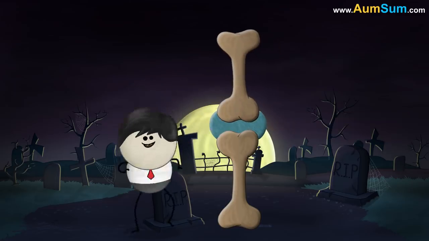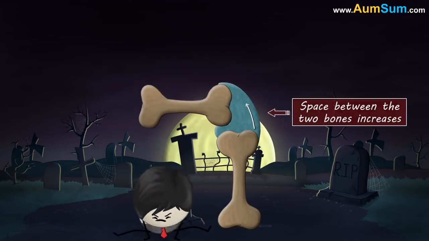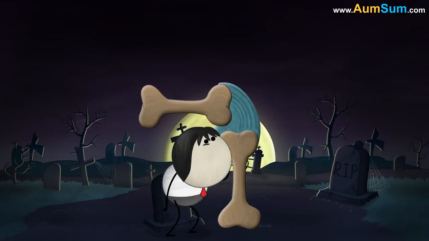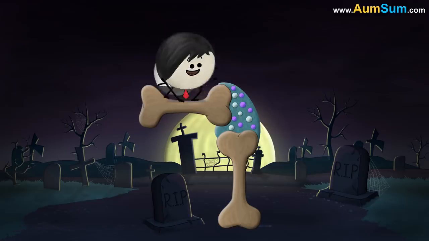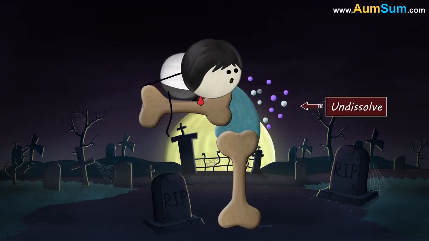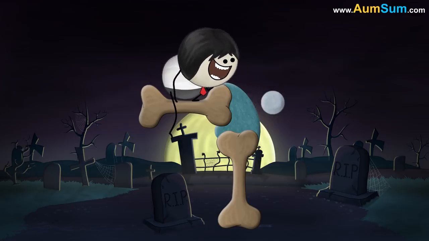Wow, it's so amazing. Indeed, when we stretch or bend our finger, the space between the two bones increases. This causes the synovial fluid to stretch, thus creating low pressure in it. Now, as gases are less soluble at low pressure, the dissolved gases in the synovial fluid undissolve, resulting in the formation of a bubble, which we hear as the pop sound.